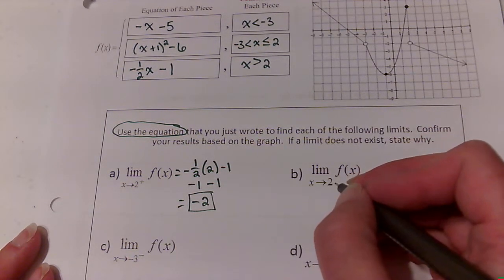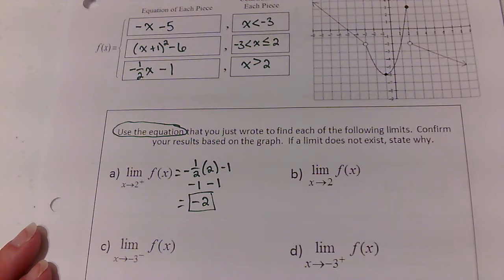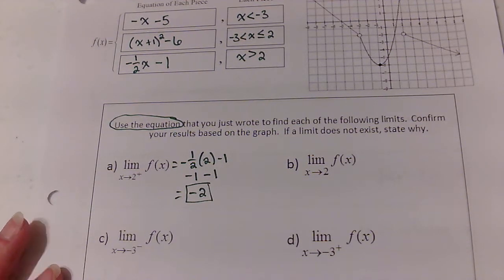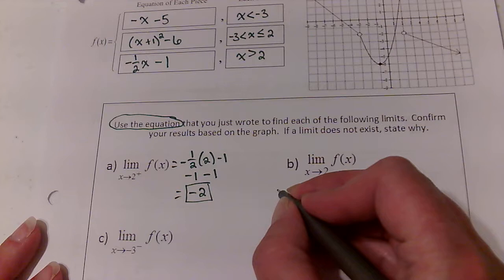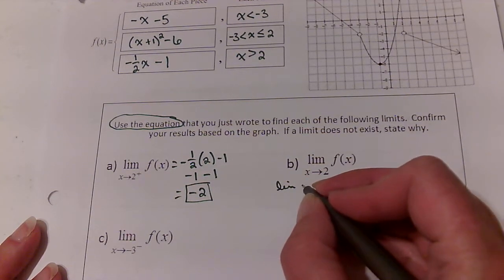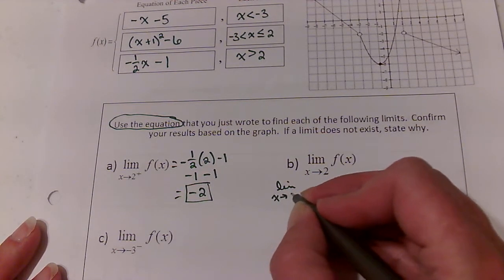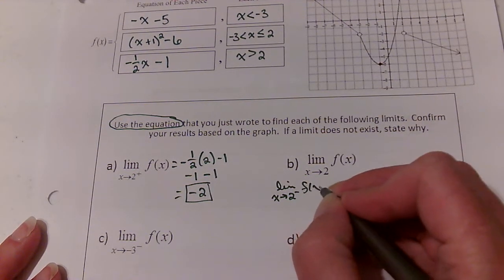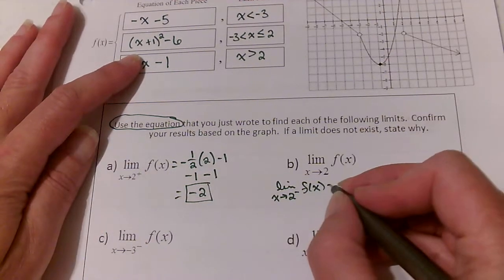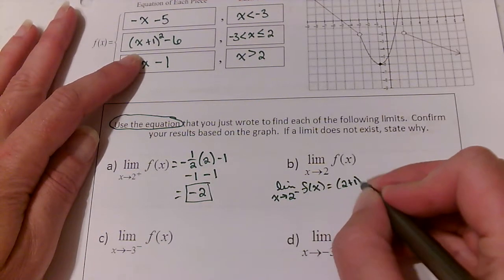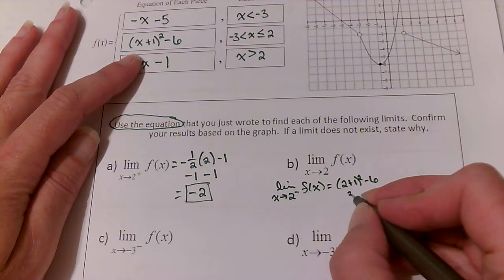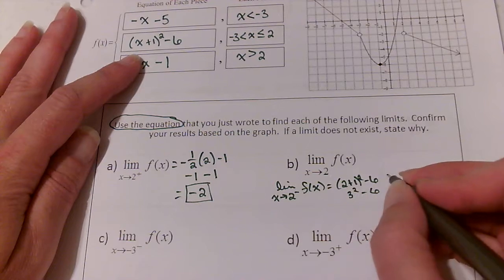The limit as x approaches 2. Well, to use the equation, to make sure that this exists, we have to check the limit as x approaches 2 from the left, which means I need to plug in to that quadratic. So 2 plus 1, that's 3 squared minus 6, that's 3.